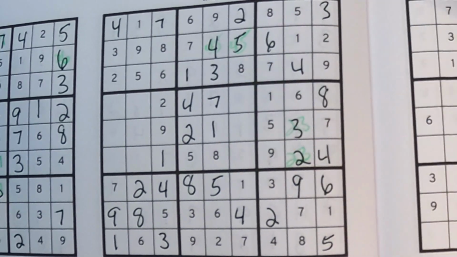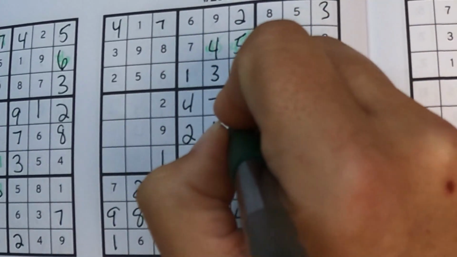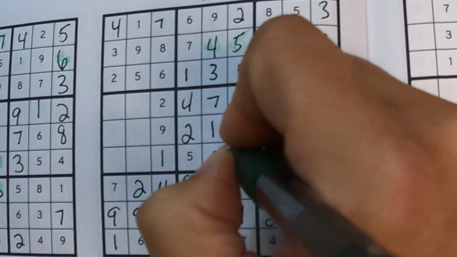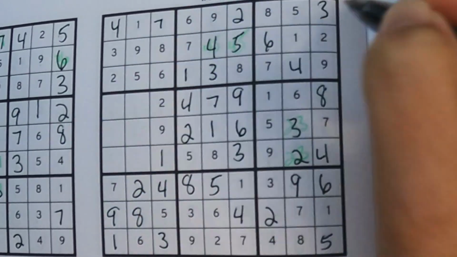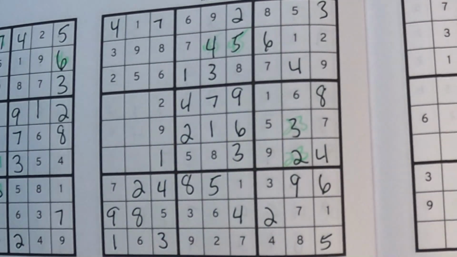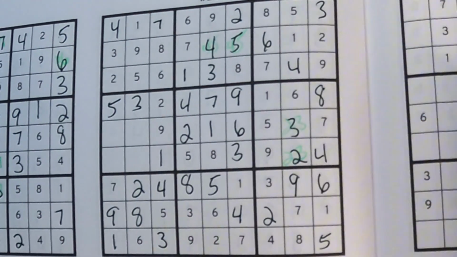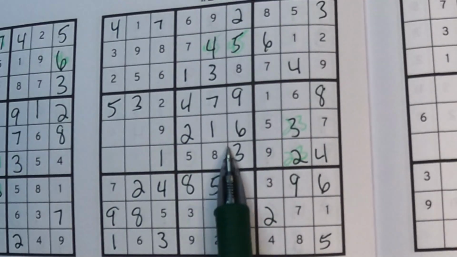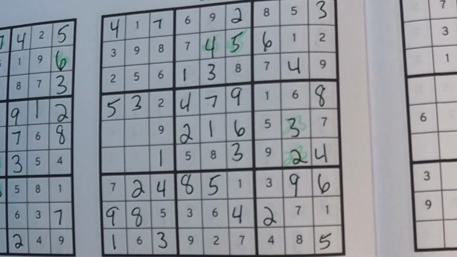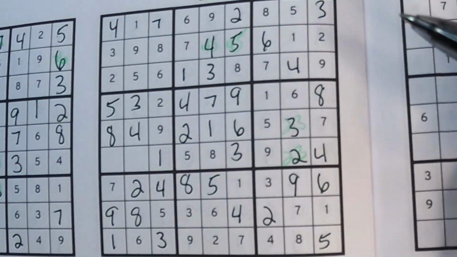For this box now, we're missing 3, 6, and 9. We've got 3 and 9 here, so this is our 6. 9 here, so 3, 9. For this row now, we're missing 3 and 5. We've got a 5 here, so 3, 5. For this row, we're missing 4 and 8. We've got an 8 here, so 4, 8.